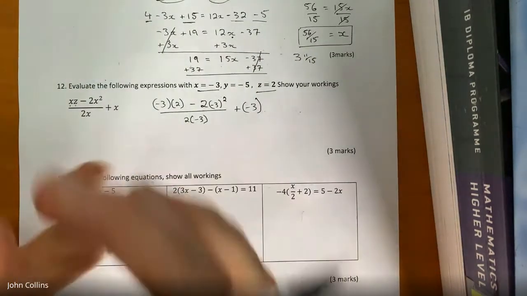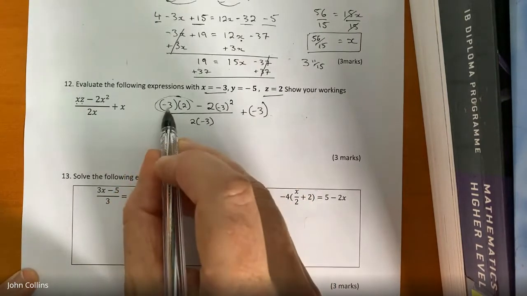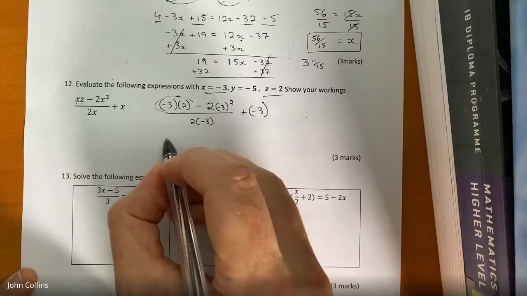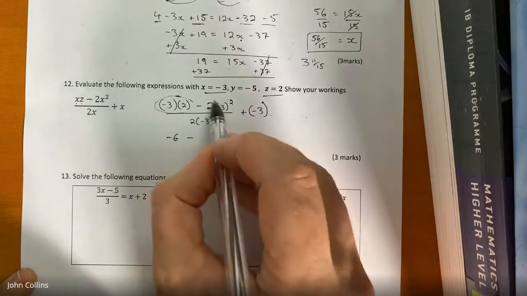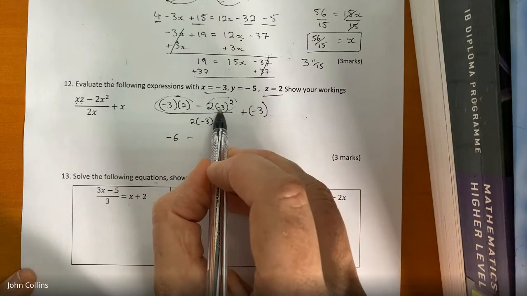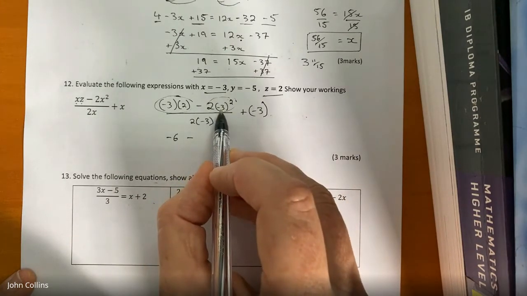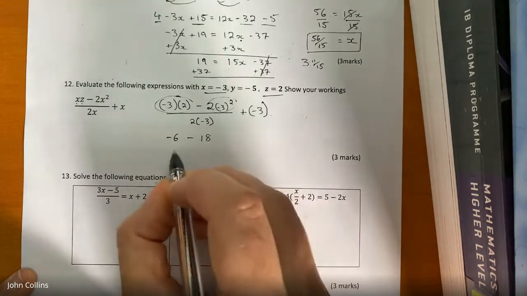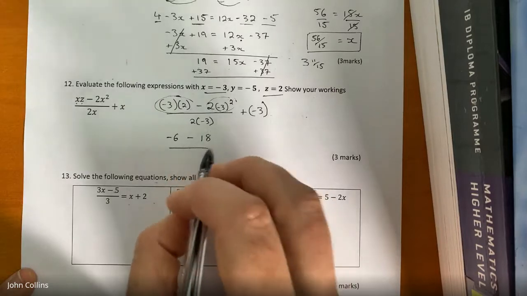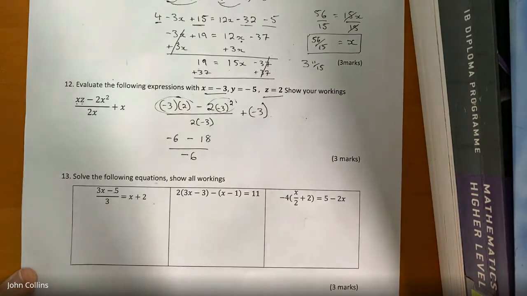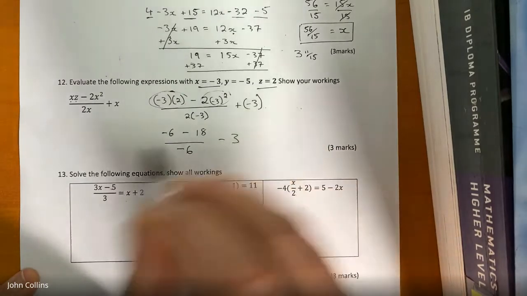Take each little multiplication bit step by step. So I'm going to do this bit first. -3 times 2 is minus 6. Okay, minus. Now let's work out this little bit. Minus 3 squared is minus 3 times minus 3, so that's positive 9. Positive 9 times 2 is 18. All divided by 2 times minus 3, well 2 times 3 is 6, and 2 times minus 3 is minus 6. Plus minus 3 is minus 3.